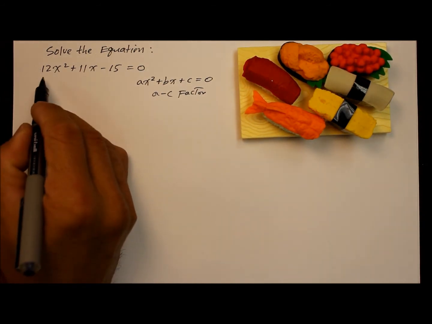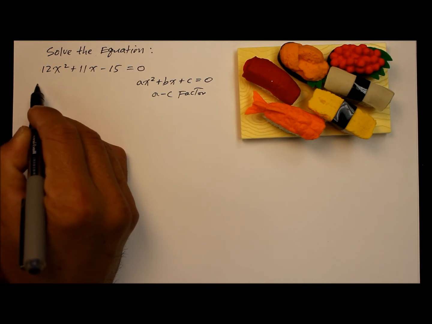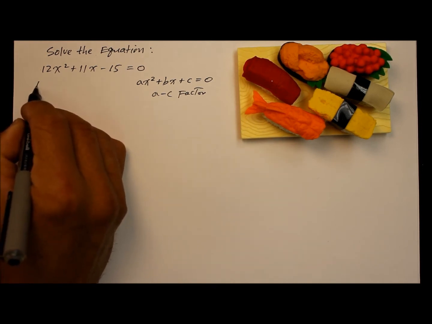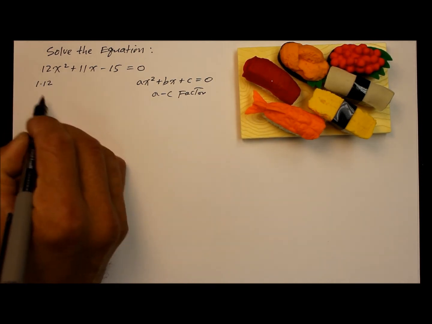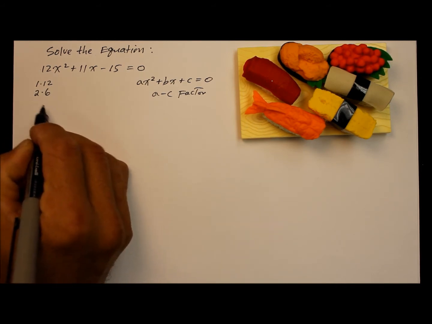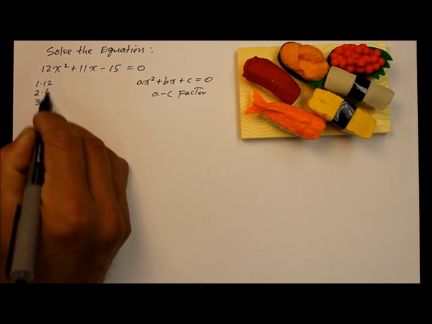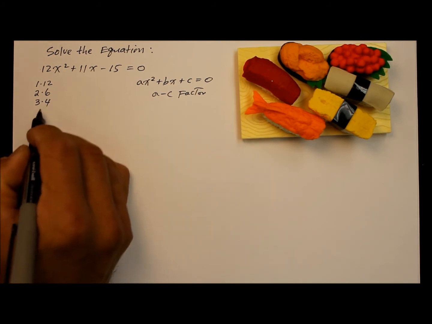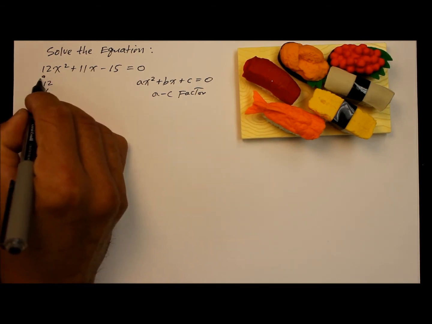First, look at the leading coefficient 12. And you ask yourself, what are the multiples? What are the numbers that you can multiply to get 12? And you list them all. For example, 1 and 12. Of course, you have 2 and 6. And another possibility is 3 and 4. So you list them out like that. Those are all your A terms.